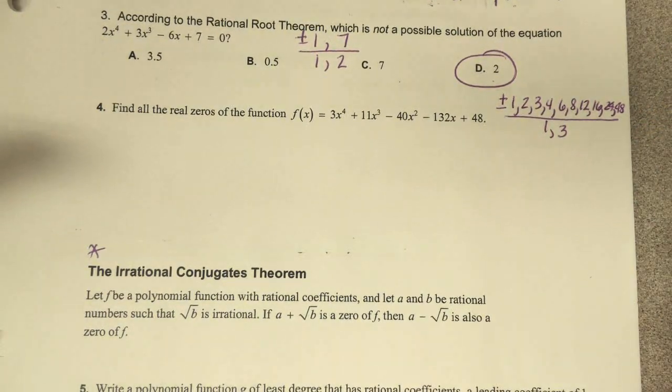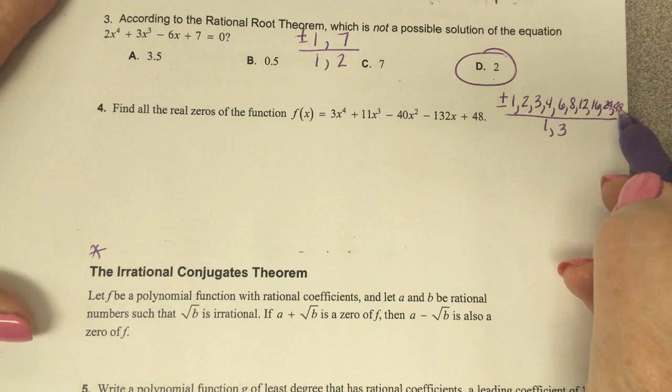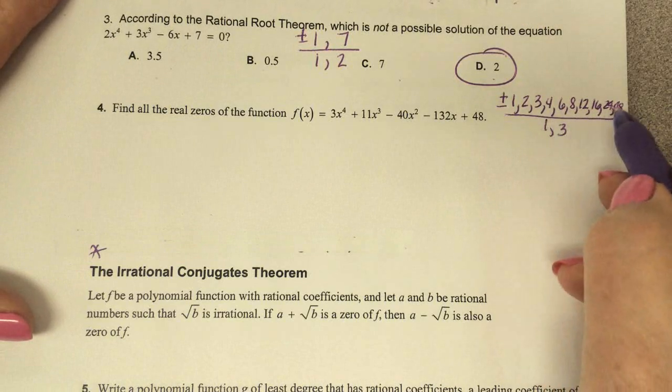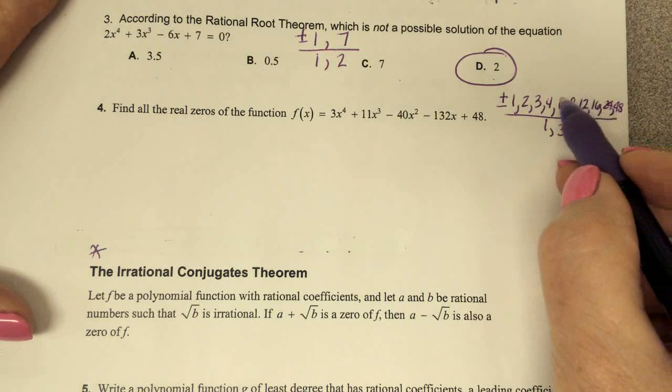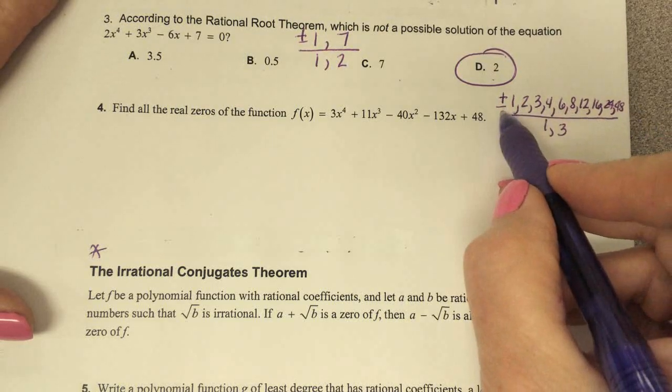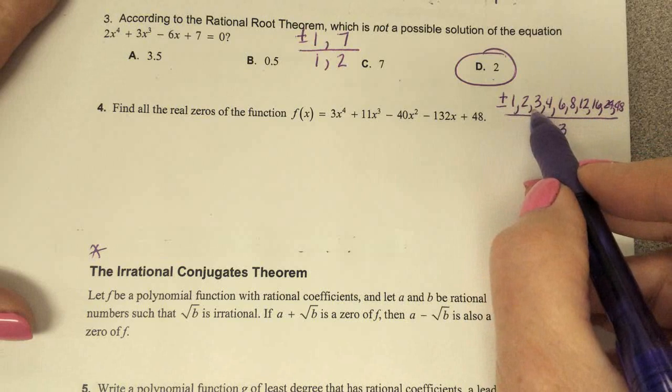Now, I want to be somewhat realistic. It is extremely rare that I have solutions or zeros of 4, 48 over 1, or 48 over 3. It's very rare that it's this half that works. So we're going to start using synthetic division down here.